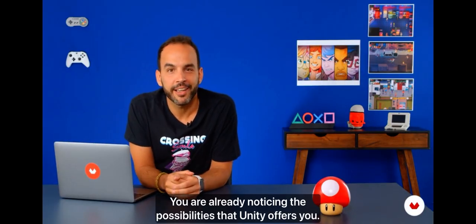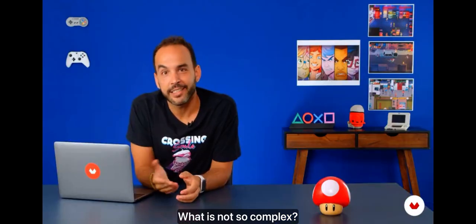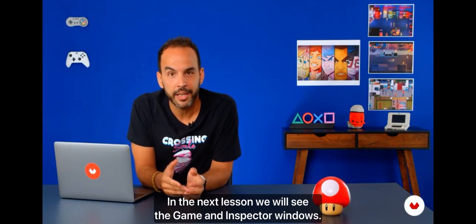You are already noticing the possibilities that Unity offers you. It is not so complex, is it? In the next lesson, we will see the game and inspector windows.